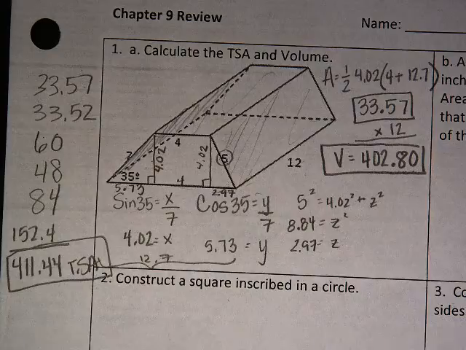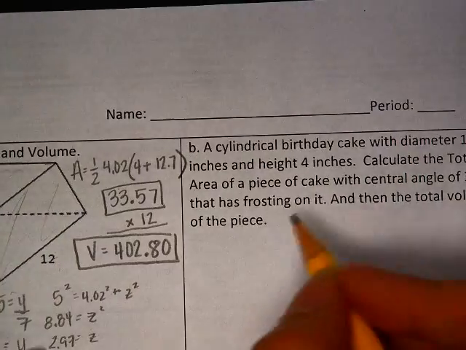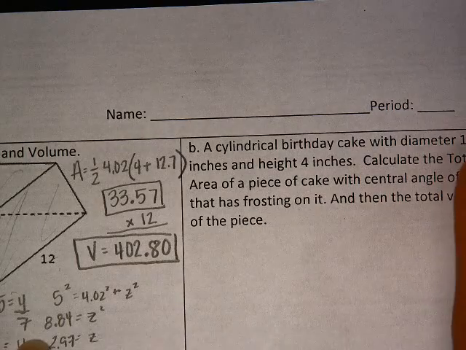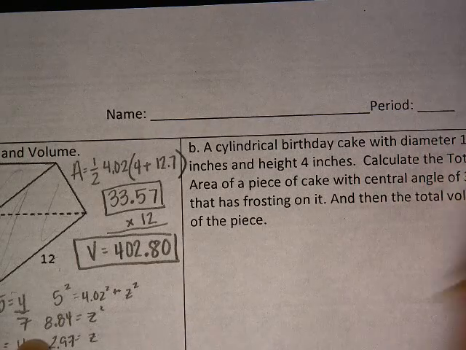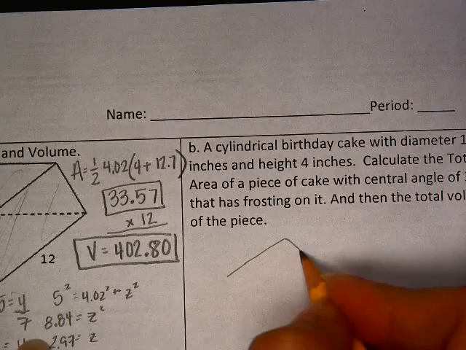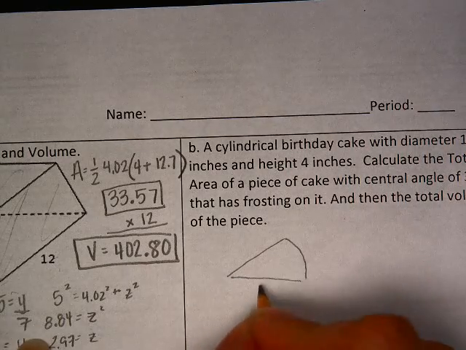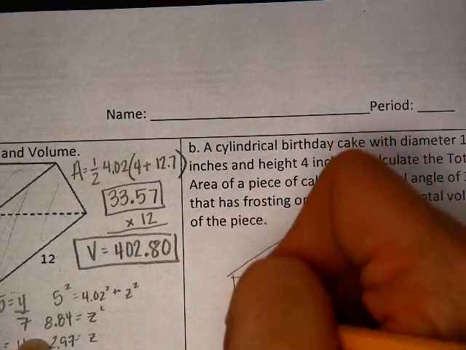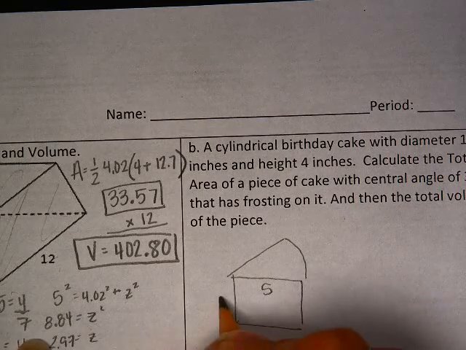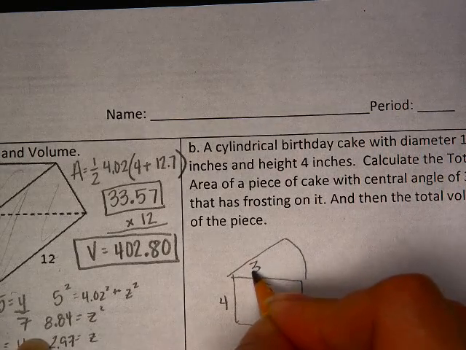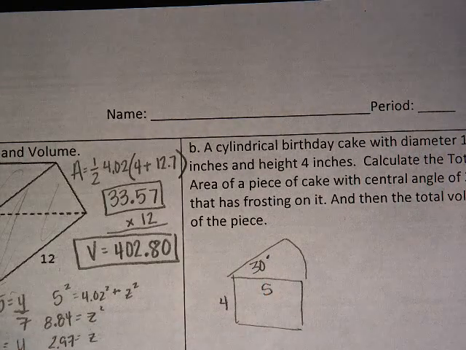Well, hopefully that helped. Let's go ahead and look at B. B, we have a cylindrical birthday cake with a diameter of 10 inches, D10, R5, good practice to take. And I'm cutting a piece, so this would be 5. The height of my cake was 4. I have 30 degrees. And let's go ahead and find volume first.